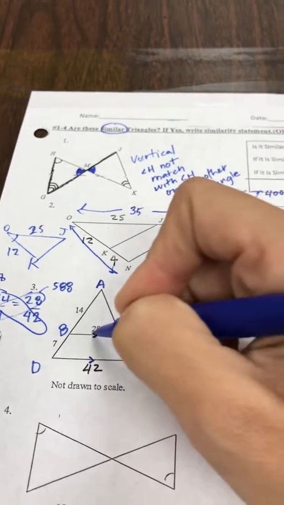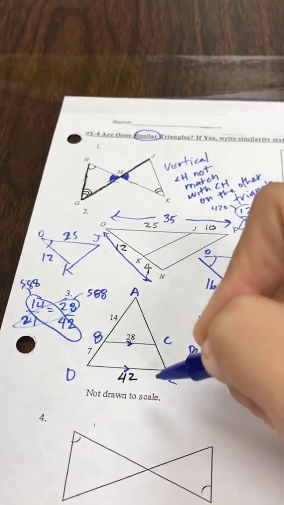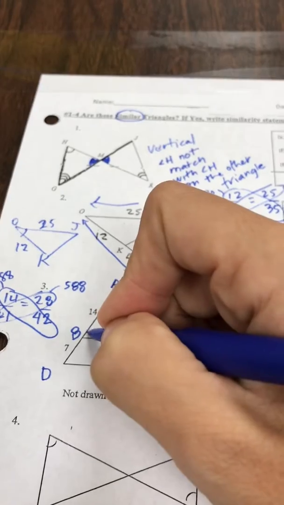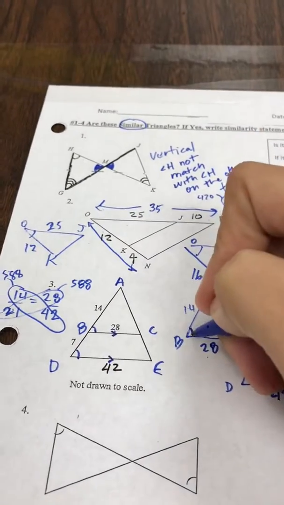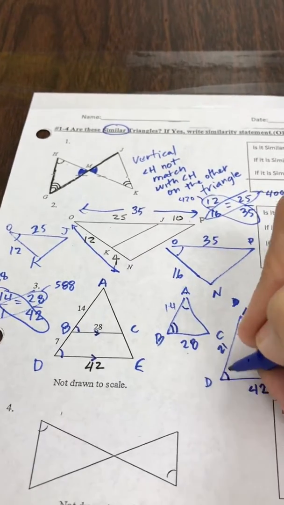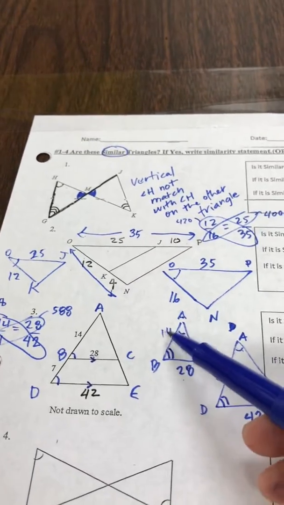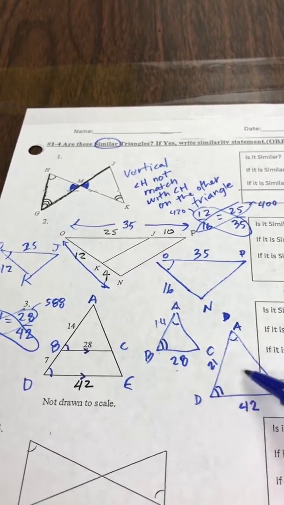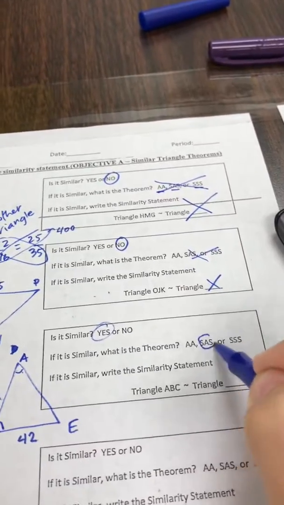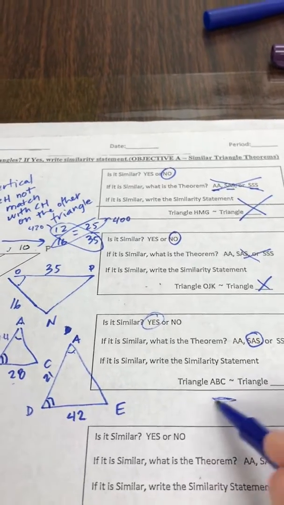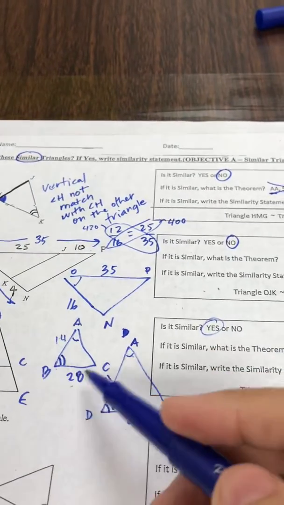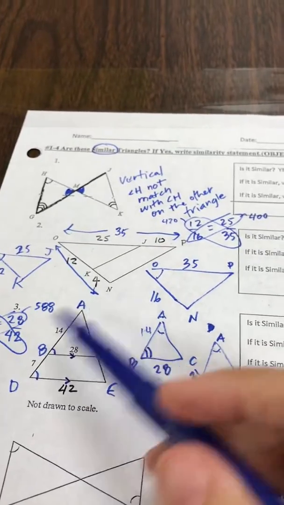See these little arrows? Those would mean these are parallel. So that actually means that this angle and this angle would be corresponding. So we actually have this angle B should equal angle D. And now we do have side-angle-side, side-angle-side. So I'm going to put yes because of SAS, and I'm going to finish out the similarity statement. So triangle ABC should match triangle ADE.